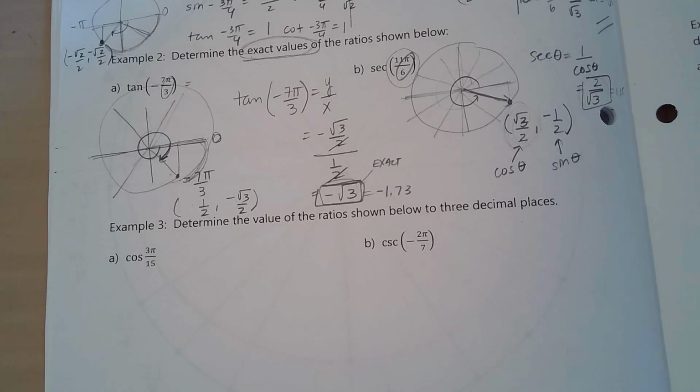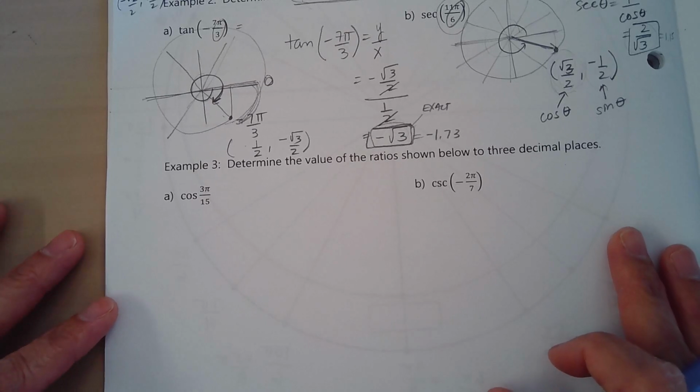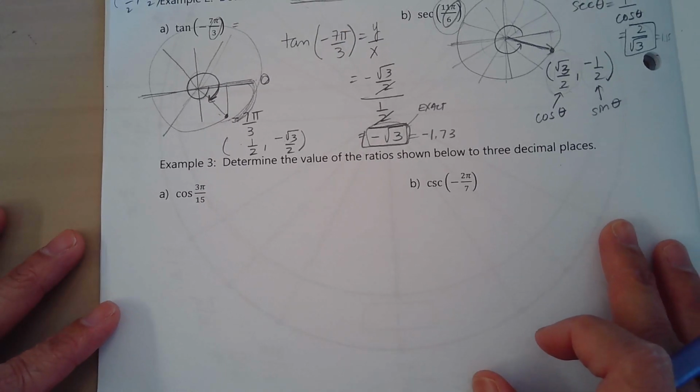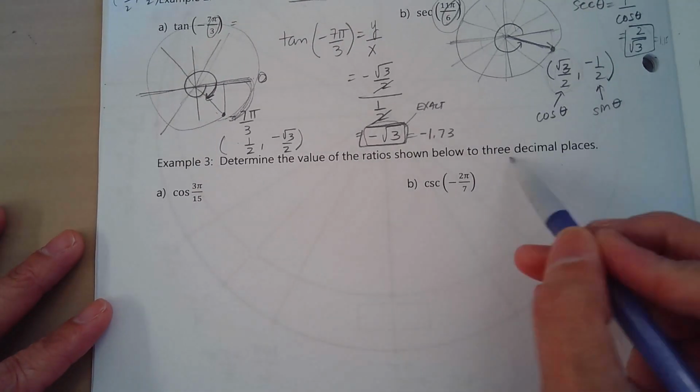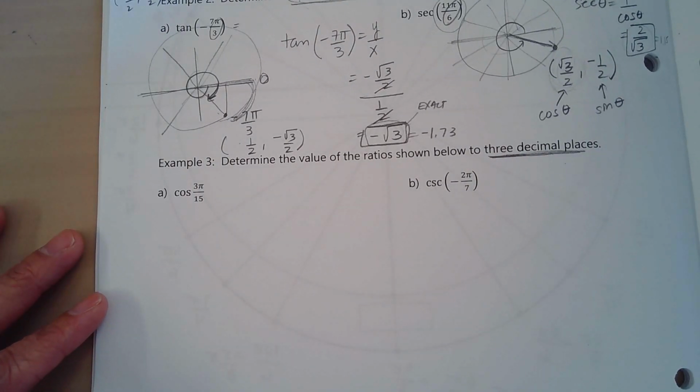Now, let's take a look at example number 3. It says here, determine the value of the ratio shown below to 3 decimal places. Now, if you notice here, they said 3 decimal places. Why didn't they say exact? Because they want us to make an approximate.